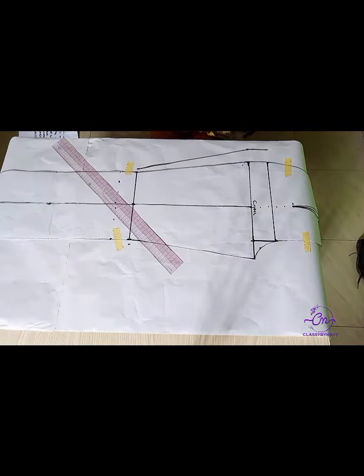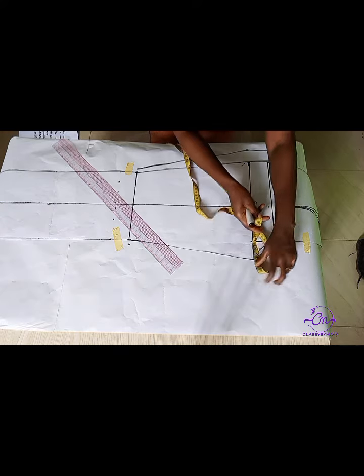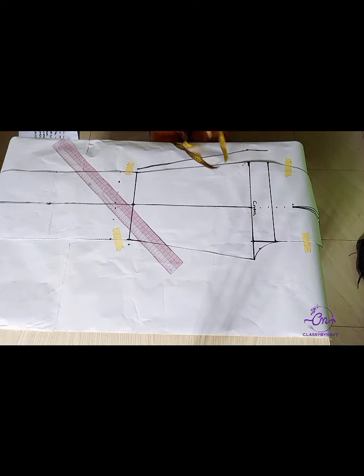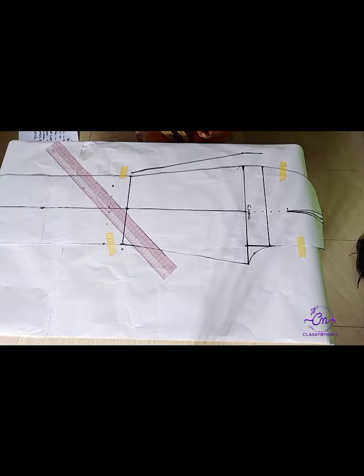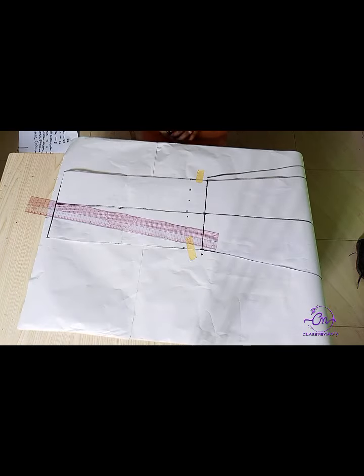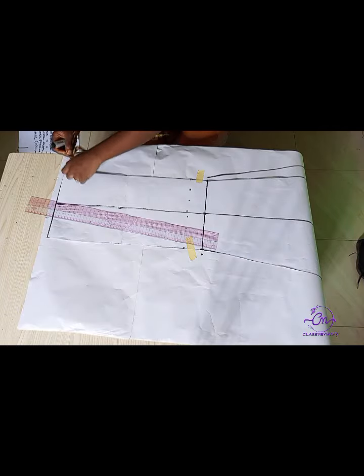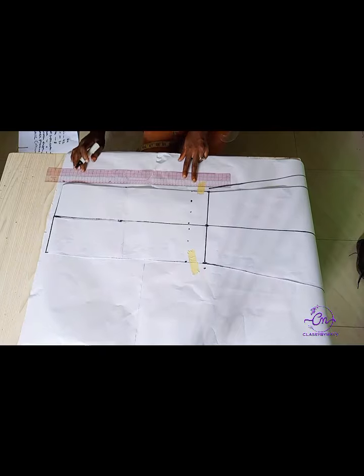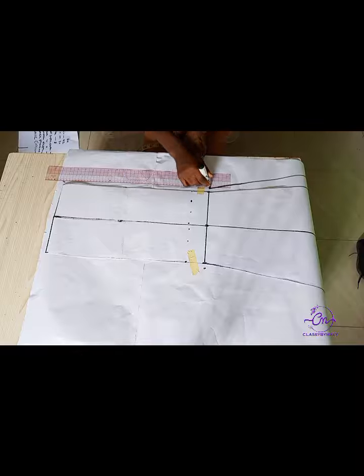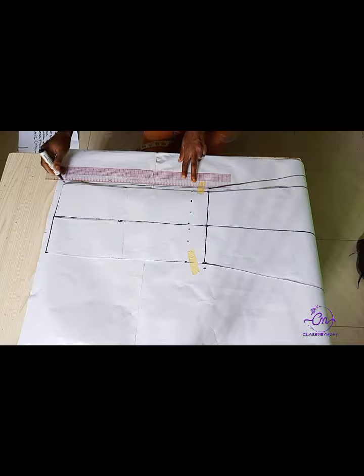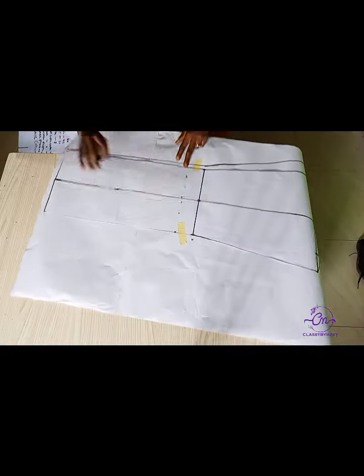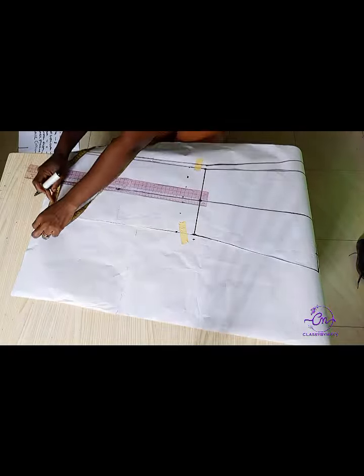Then on this crotch line too, you go out by half an inch. Now you come down to your hem line and still come out by half an inch. And then link. You do the same thing also on this side.